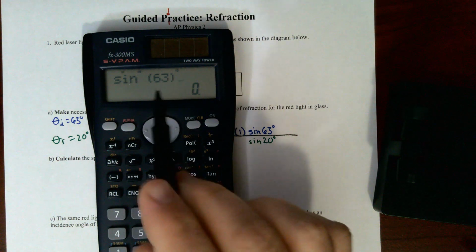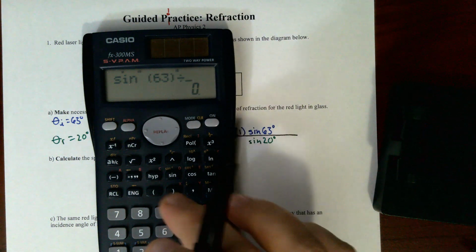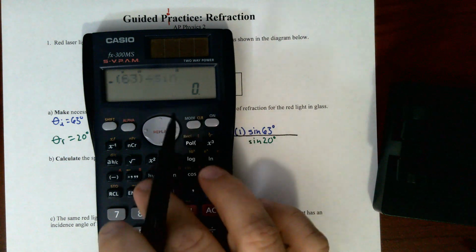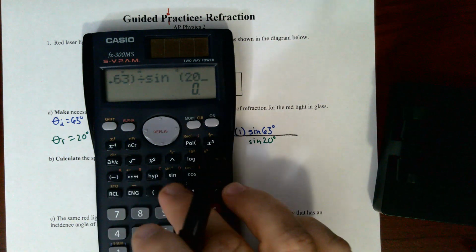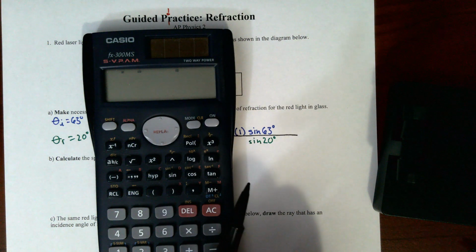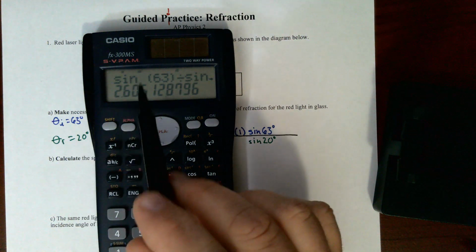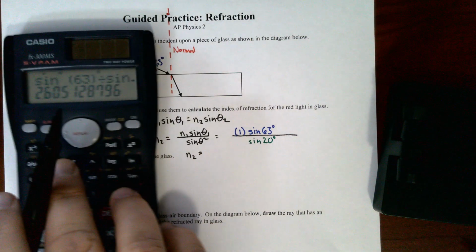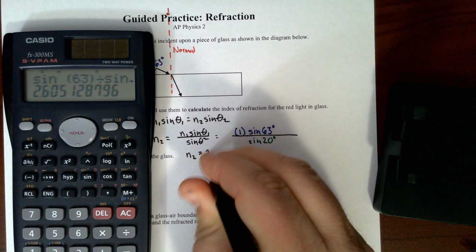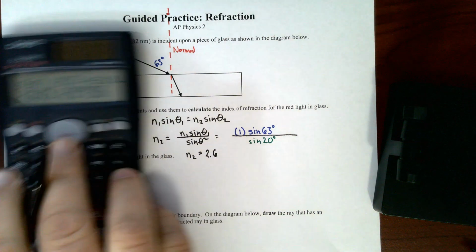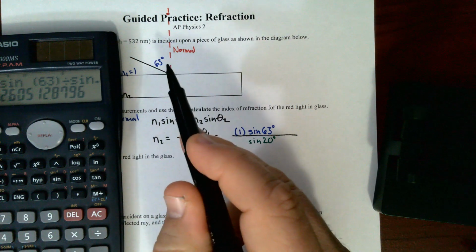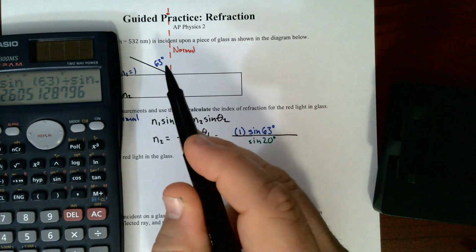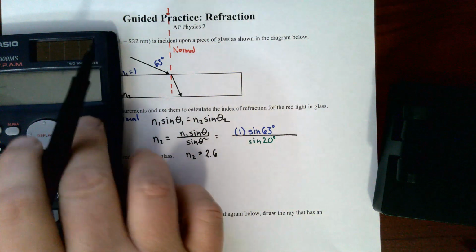I want sine 63 degrees divided by the sine of, again with parentheses, 20 degrees. When you do that, you get something like 2.6. So that's a relatively large index of refraction, because this is a very, very different angle of incidence compared to refraction.